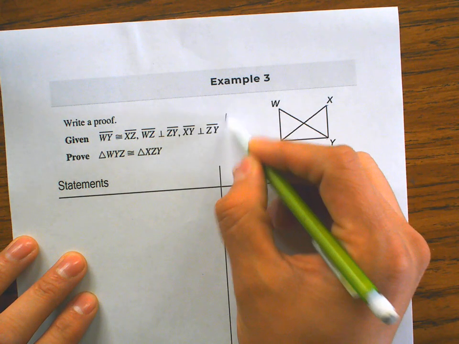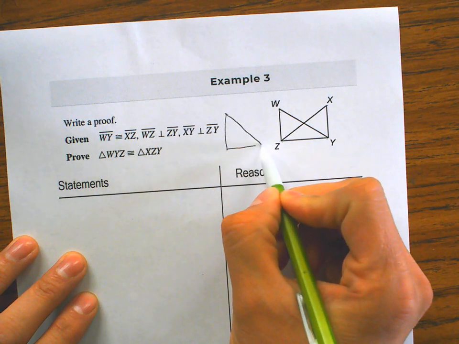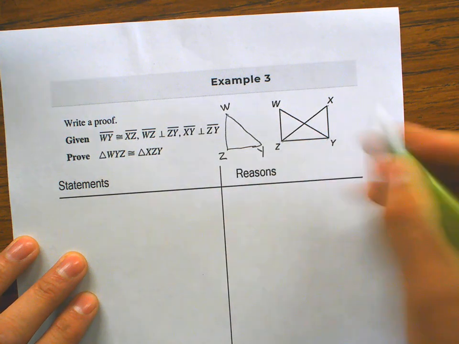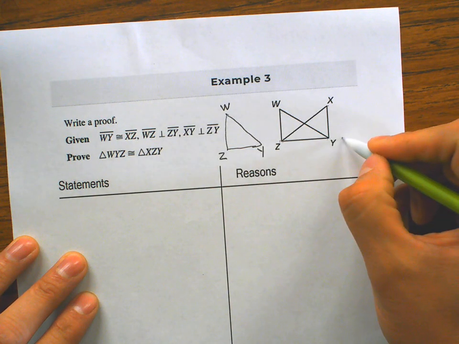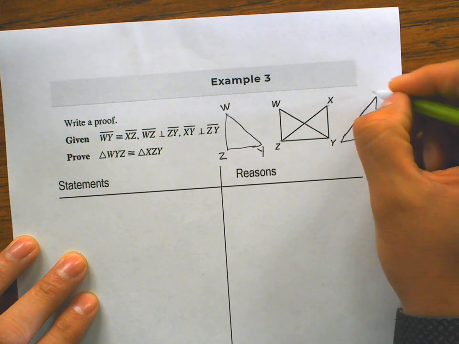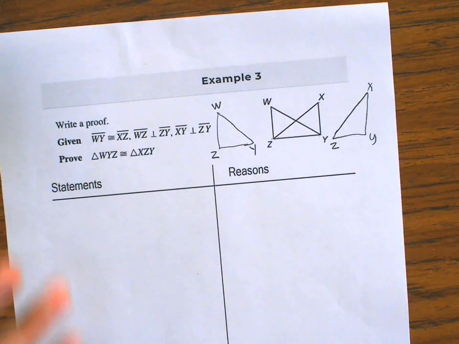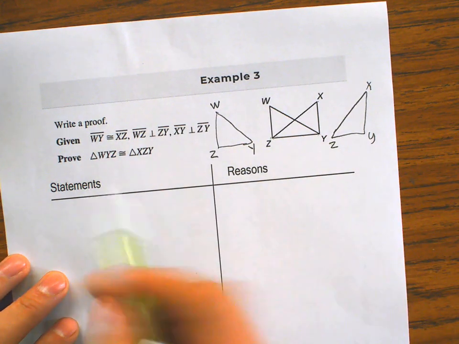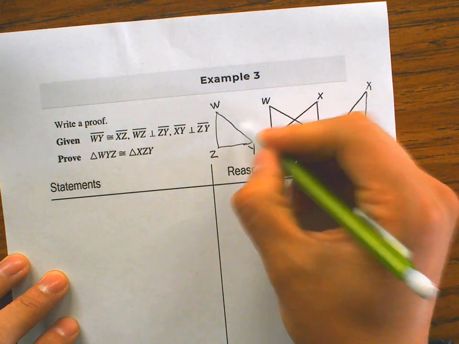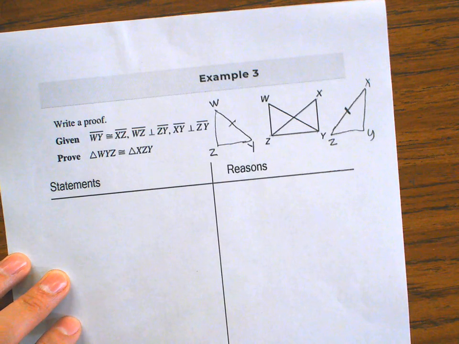I'm going to draw first triangle WZY, and then I'm going to redraw this one right here on this side, so it's a little bit easier to see. And this one's going to be X, Y, and Z. So now we actually get to use and label what we have here. They tell me that WY and XZ are going to be congruent, which means that this side right here and this side right here are going to be congruent based on our given.